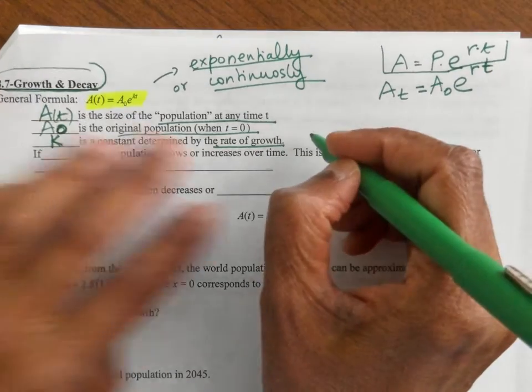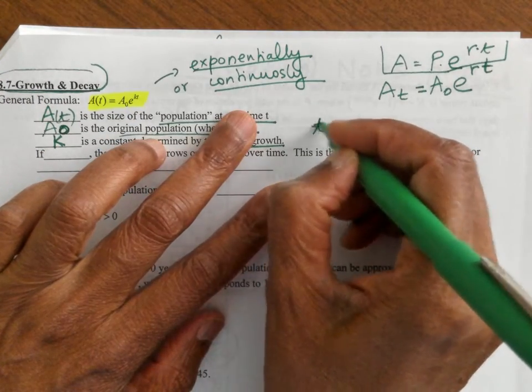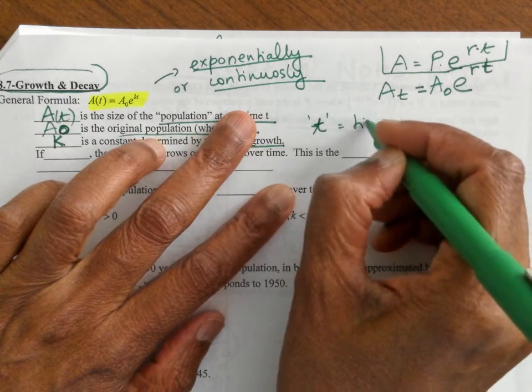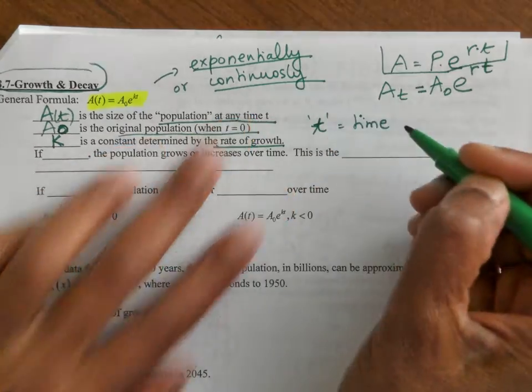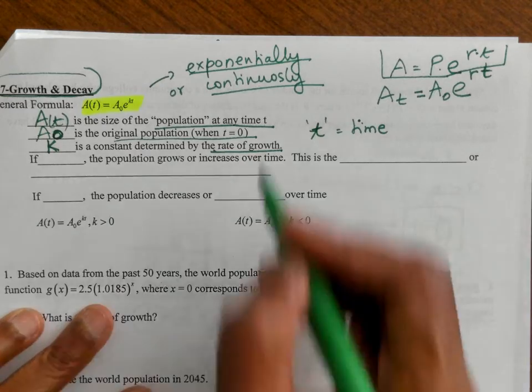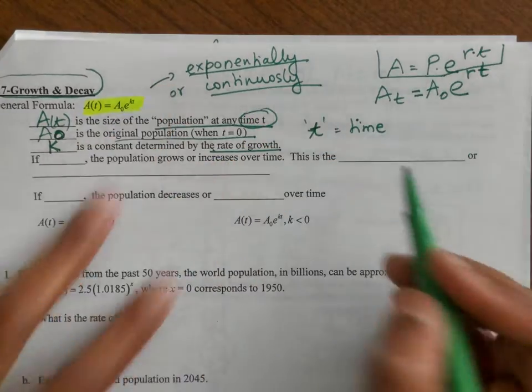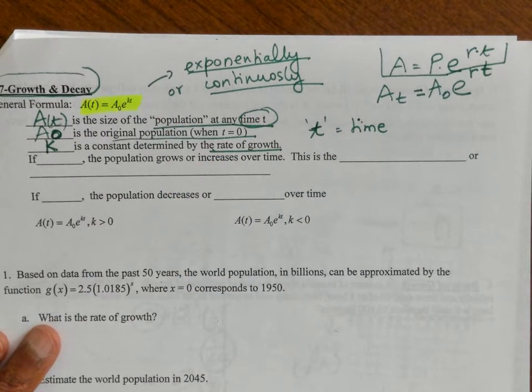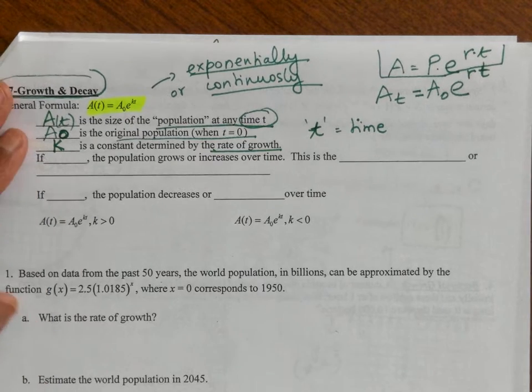And what's missing is t. I don't know why they forgot the t. t is the time taken to grow from A0 to A of t.